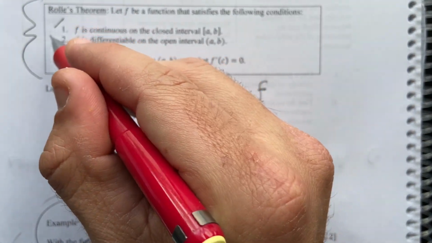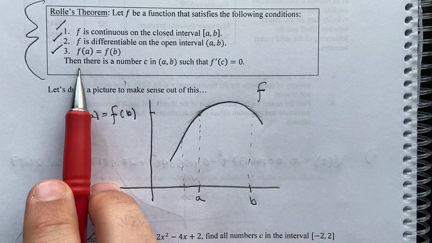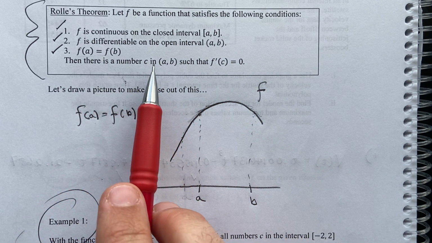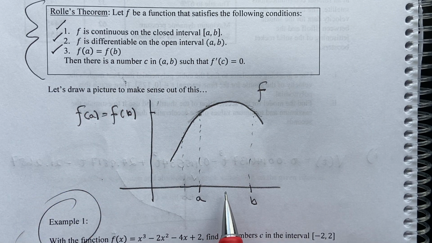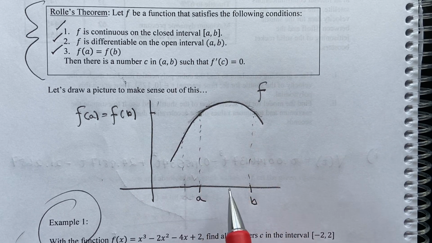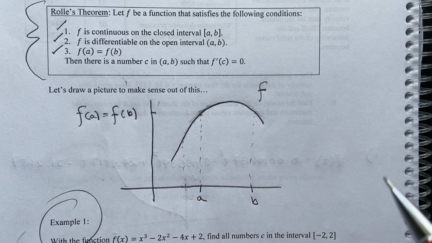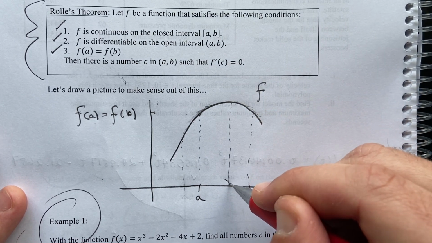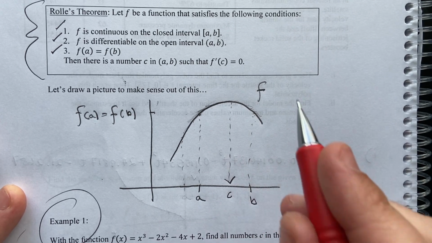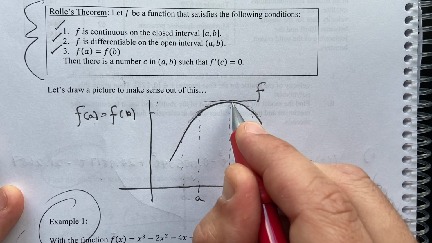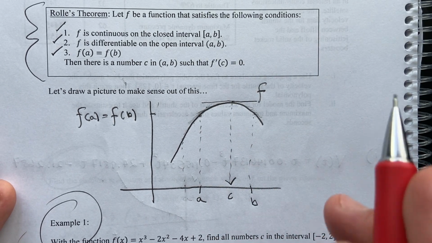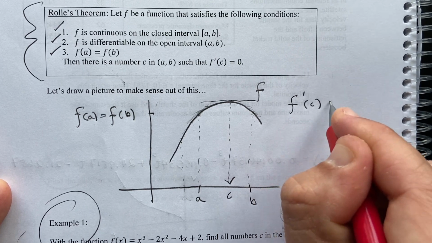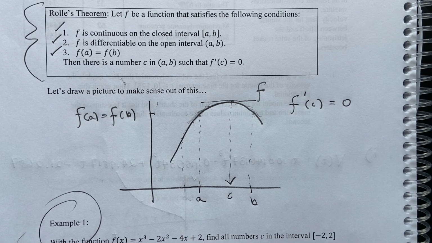We have this, this, and this. So the conclusion is that there must exist a number c inside of a and b such that the derivative evaluated at c is 0. And you could probably see where that c is. Somewhere right about there, we would have a number c. Since the derivative would be horizontal there, that means the derivative evaluated at that number c, in other words the slope of that tangent line, would be 0.